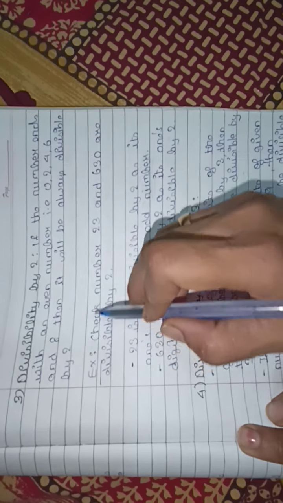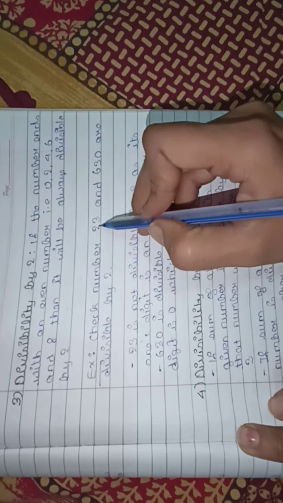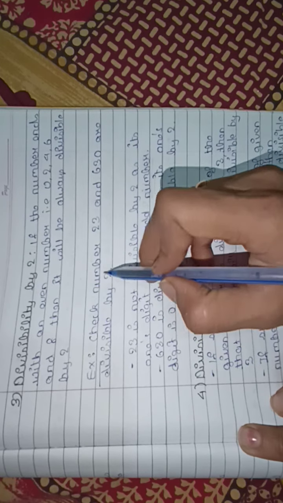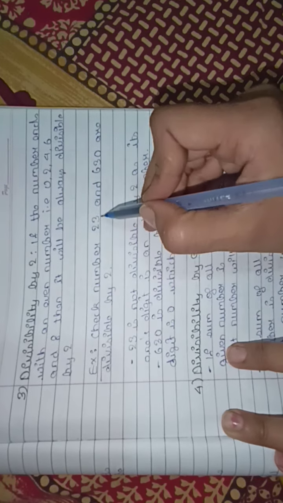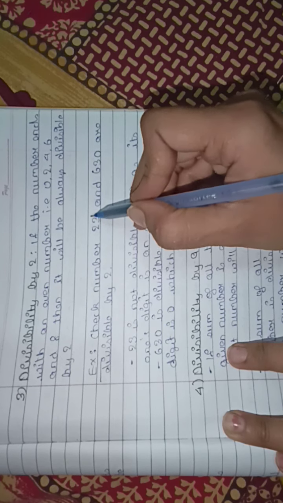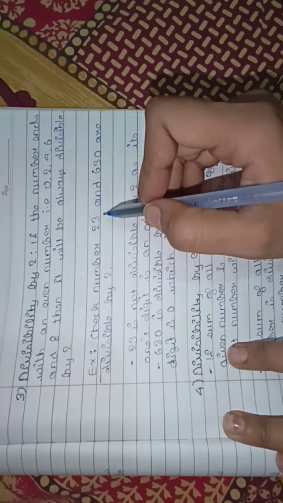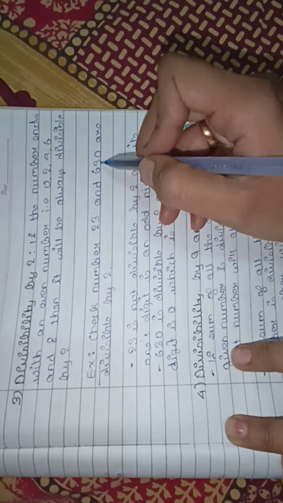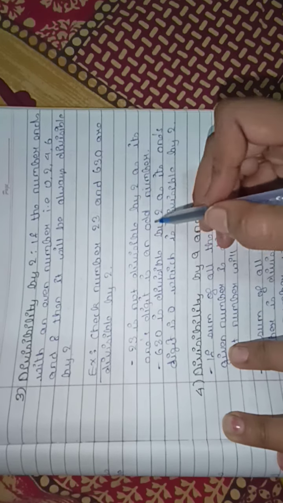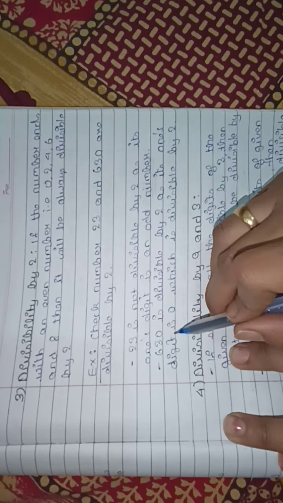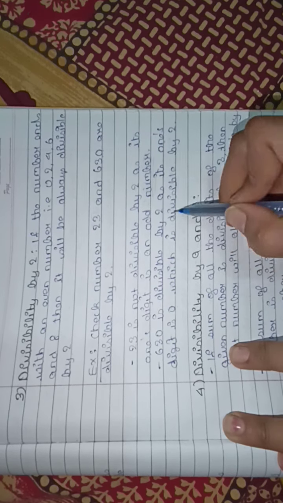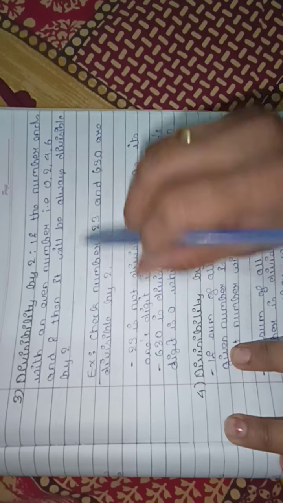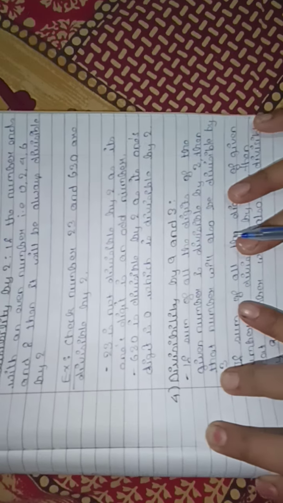Okay, let's check whether the numbers 23 and 630 are divisible by 2 or not. Here again in 23, the ones place has 3, which is an odd number, so it will clearly not be divisible by 2. But in 630, 0 is coming. As the ones digit is 0, which is divisible by 2, the number 630 will be divisible by 2.